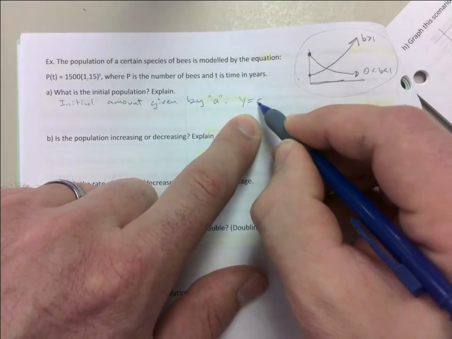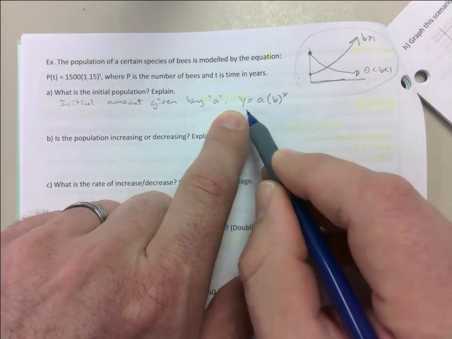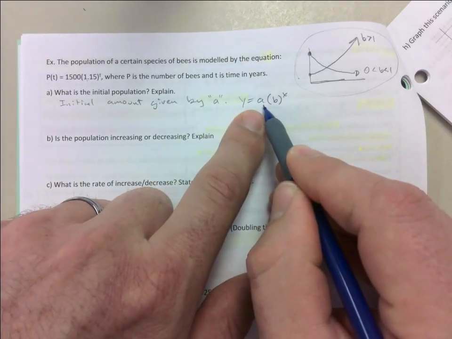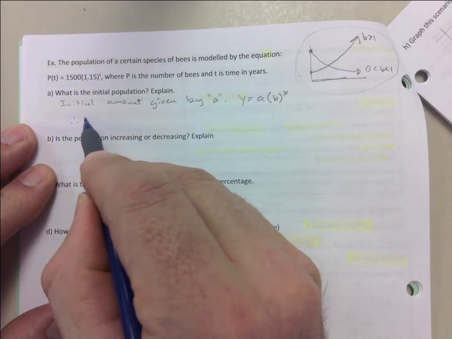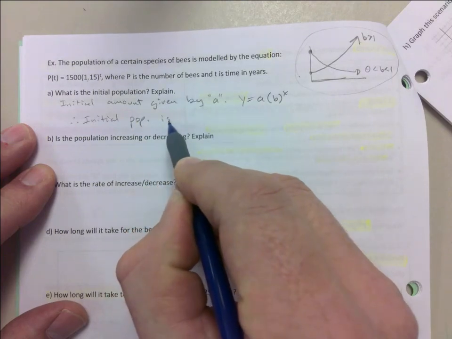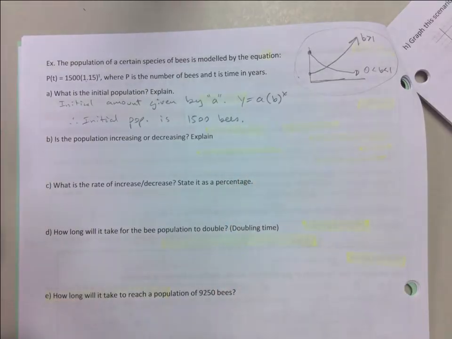If you consider this form, so I'm being very specific here. I'm saying, if this is the form, then A will tell me the initial amount. Therefore, initial population is 1,500 bees. Okay, that's it. That's all you need to do there.